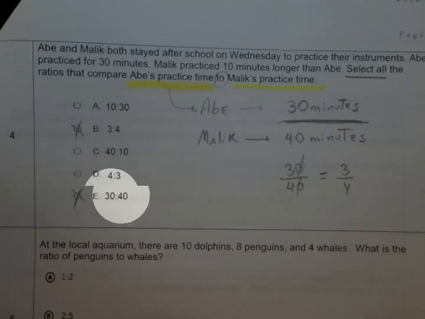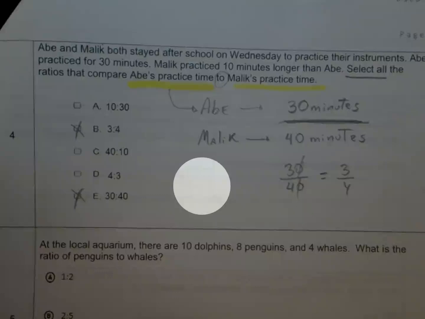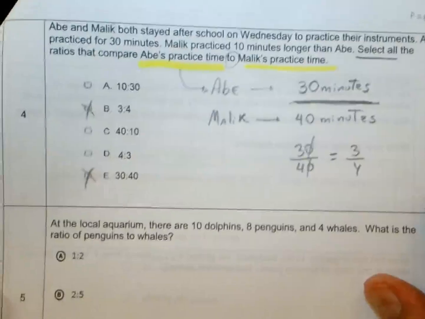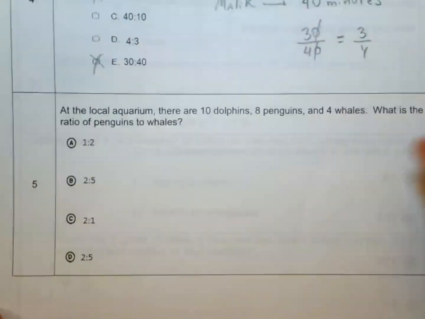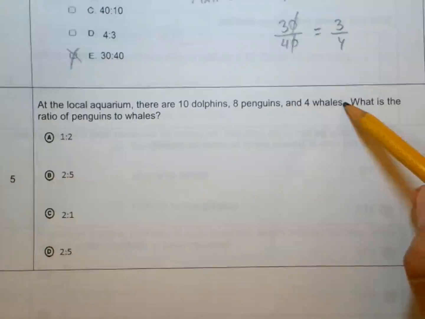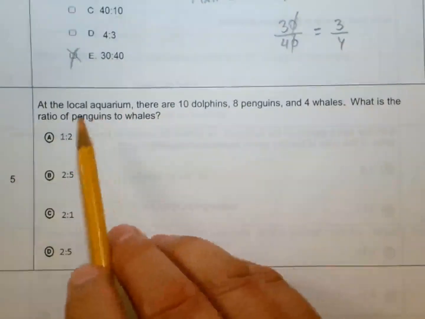So we have 30 over 40, also expressed as equal to 3 over 4 because you have to cancel these two zeros at the end. So pretty much you have two answers. The first answer is this one right here, which is E, and the second answer is letter B, 3/4.